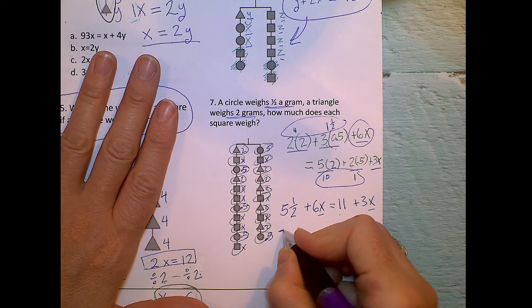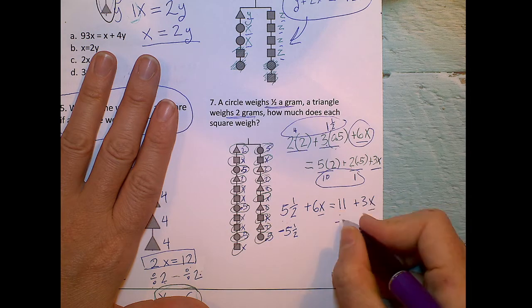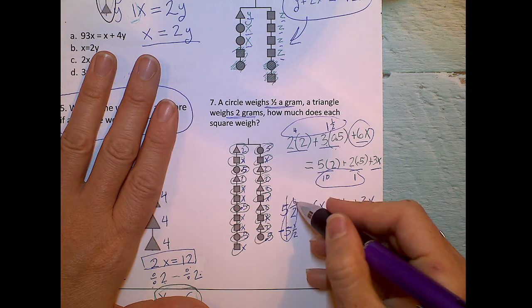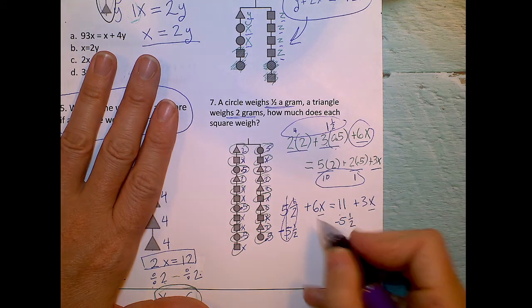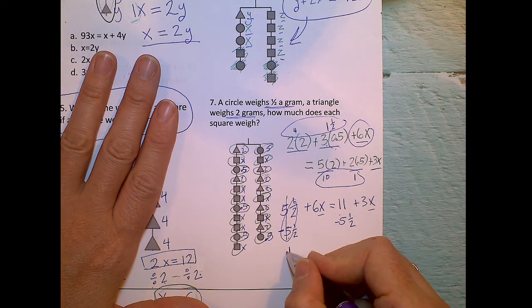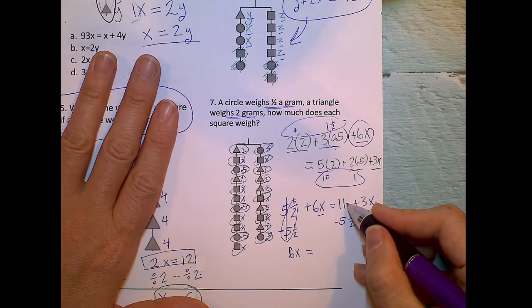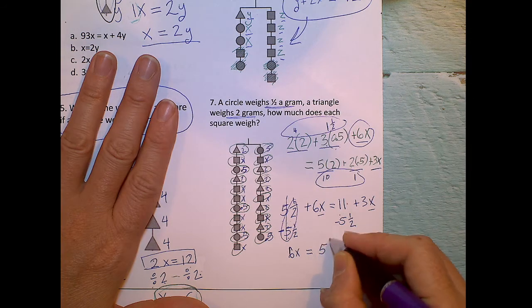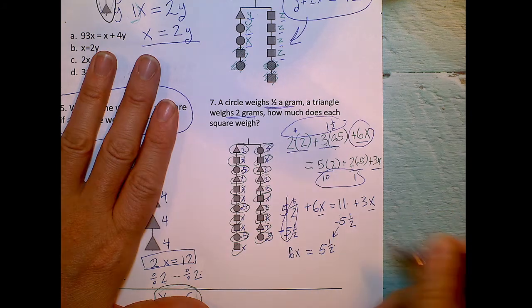Here's what I'll do. I will subtract 5.5 from each side. Then this 5.5 minus 5.5 equals 0. And the left side is left with only 6x, and that equals 11 minus 5.5, which is equal to 5.5.